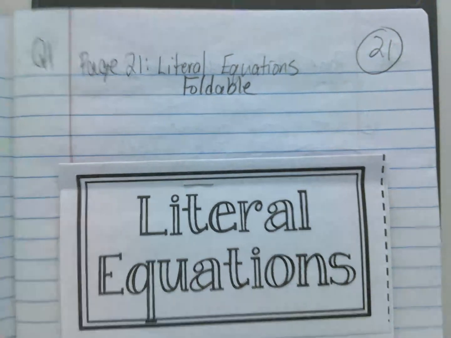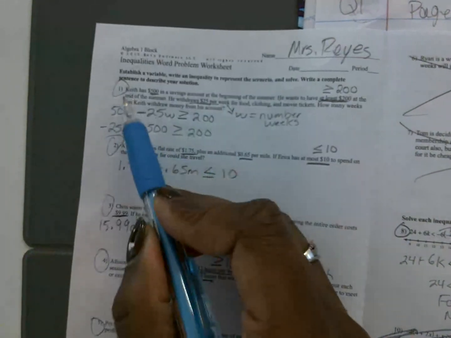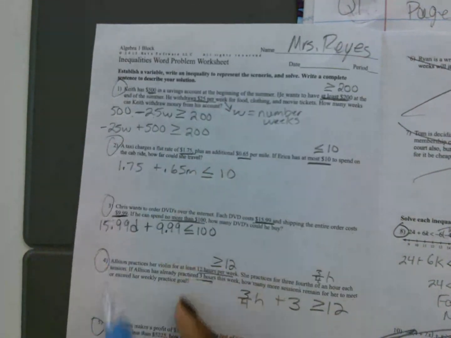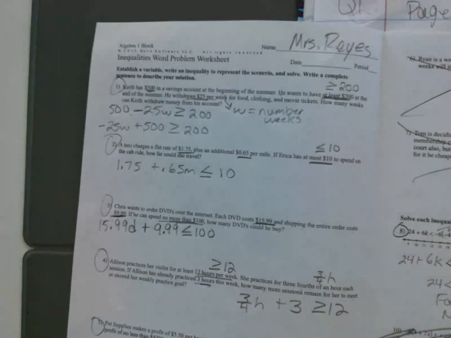Yeah, 20. You need me to go over the ones that I told you to do? Oh, okay. Page 20 looks like this. We did 1, 2, 3, 4, 5, 8, and 9.